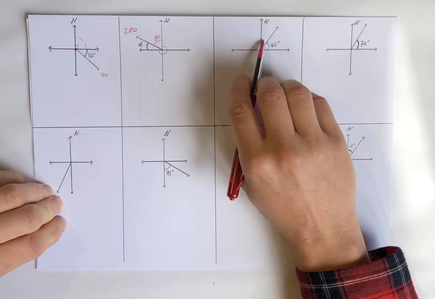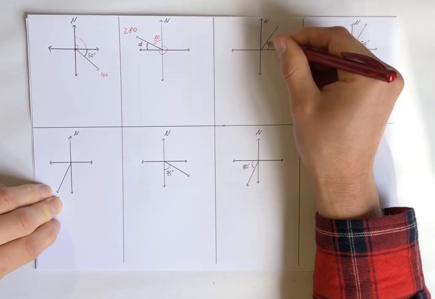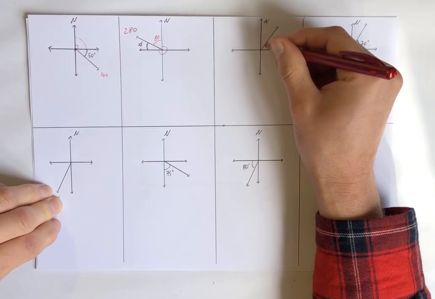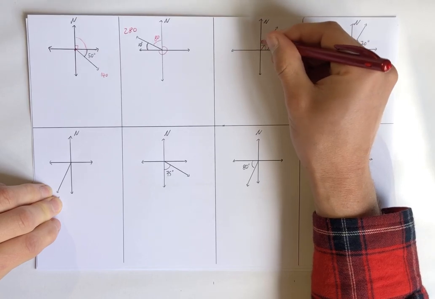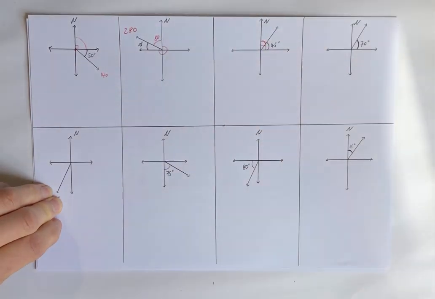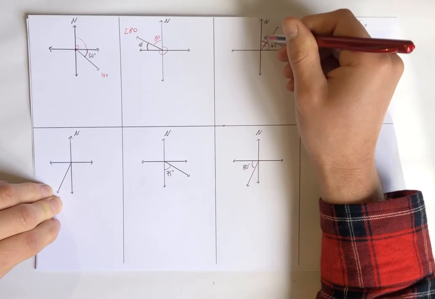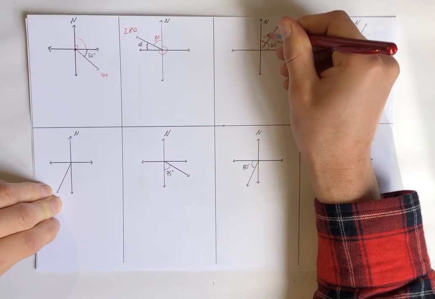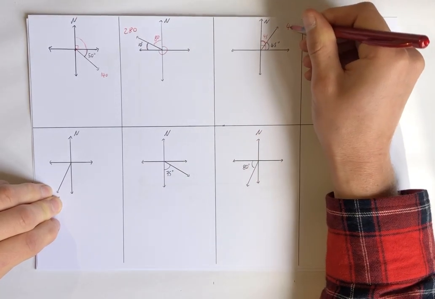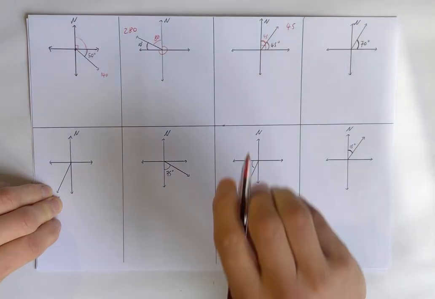What is this bearing? Well, this is 45, and because it's 45 in a right angle, this must also be 45 degrees. So the bearing is 45, from north.